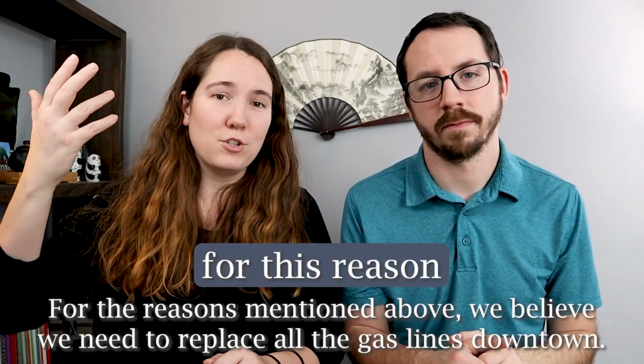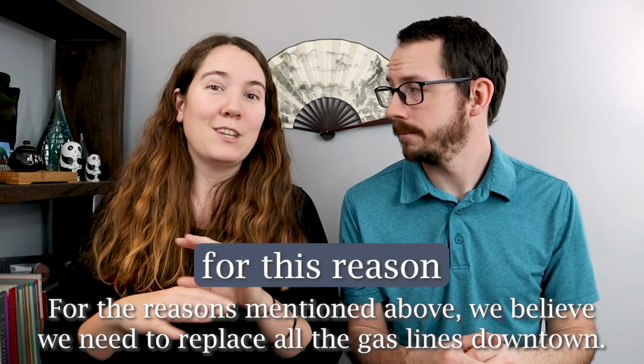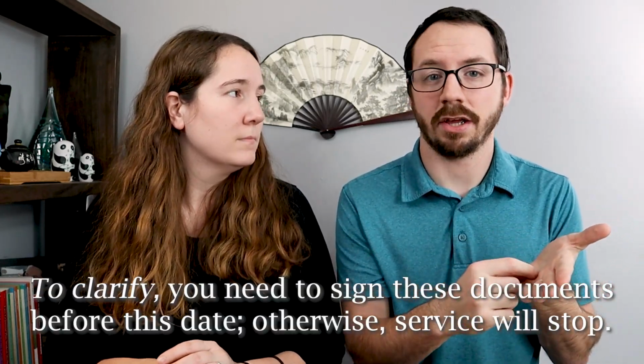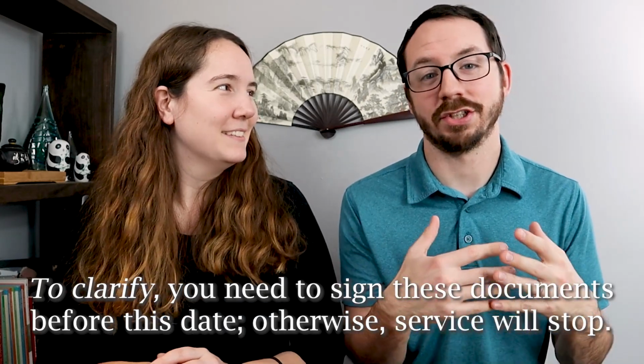We've got two more categories of transition words to talk about. So the first one is going to be giving examples. How can you introduce an example? Ways that you can give examples or support to bolster what you're saying, you can say, for this reason. For the reasons mentioned above, we believe that we need to replace all the gas lines in downtown. Or you could say to clarify. So if a person's trying to understand, you can say, oh, to clarify, you need to sign these documents before this date. Otherwise, service will stop.